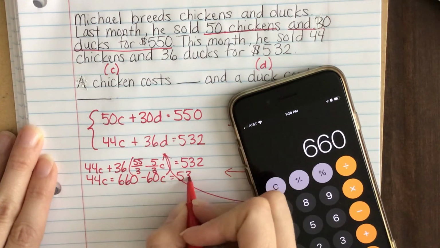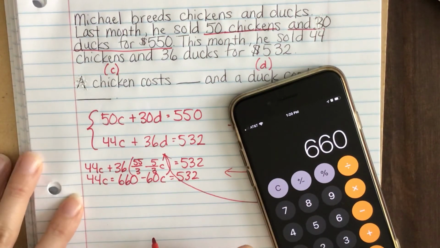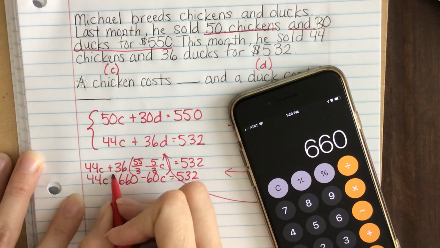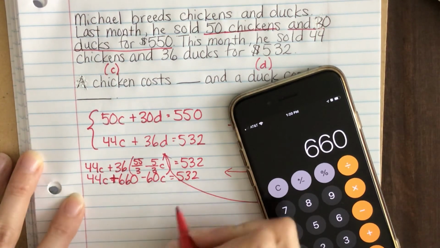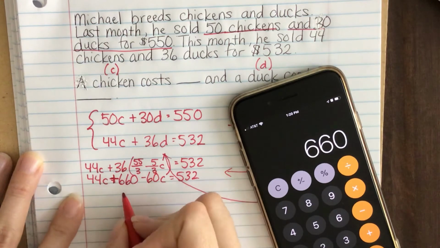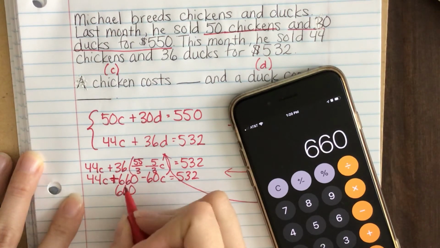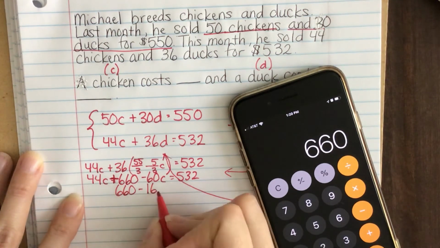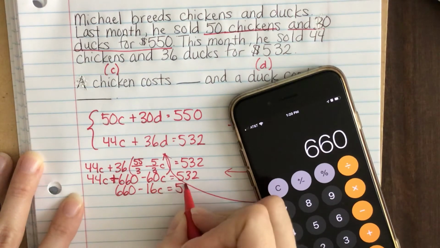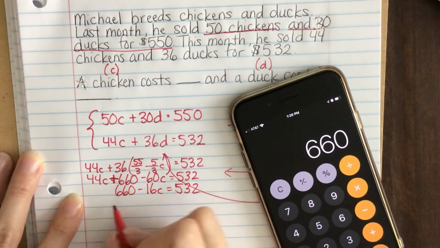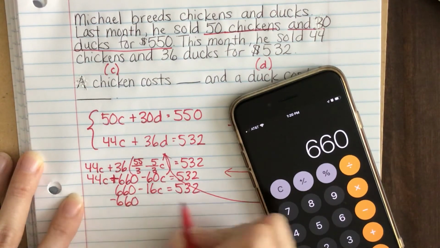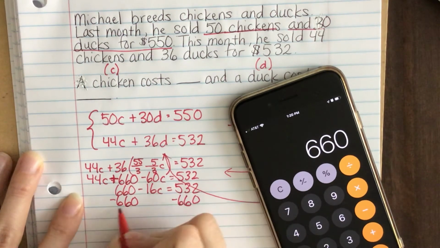So 44C plus 660 minus 60C is equal to 532. Oh, this should be a plus sign. Sorry about that. Okay. I'm going to combine like terms now. This is going to be 660, and then negative 16C is equal to 532. Subtract 660 from both sides.